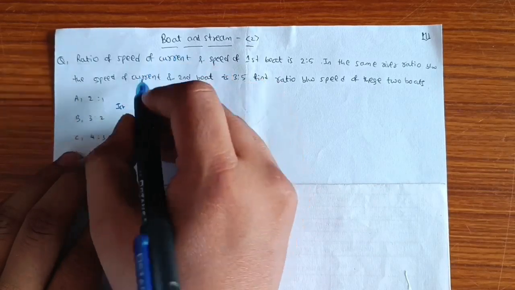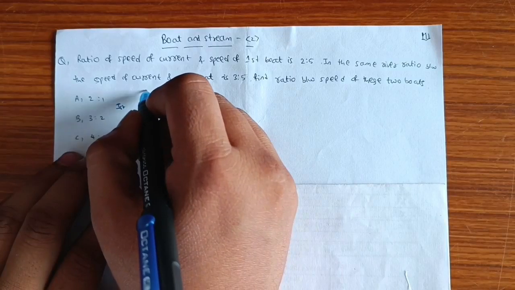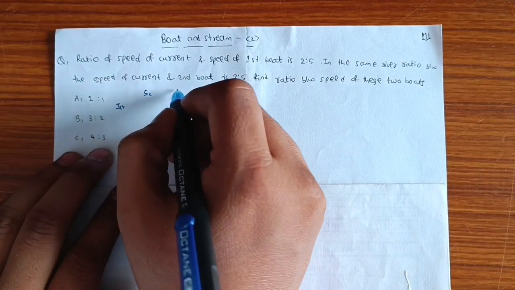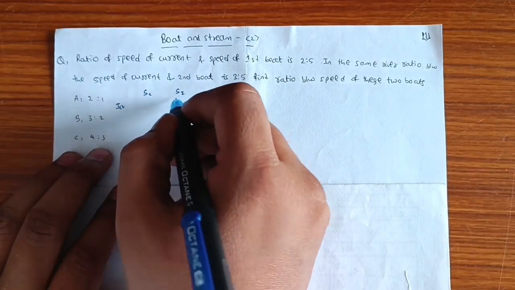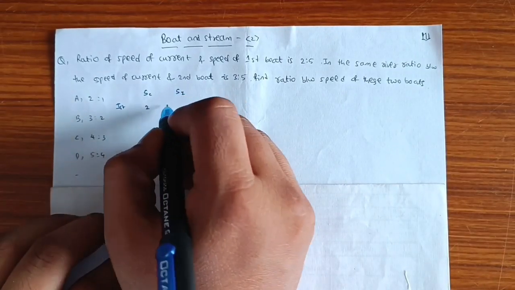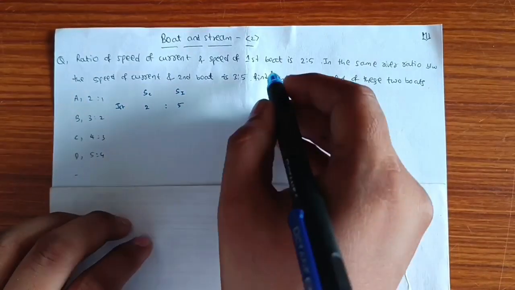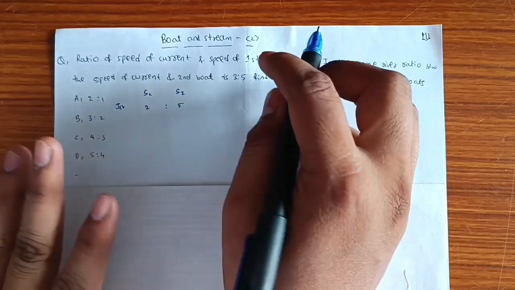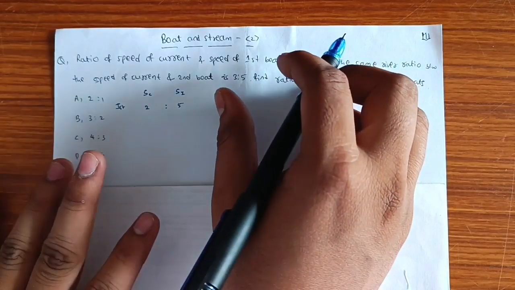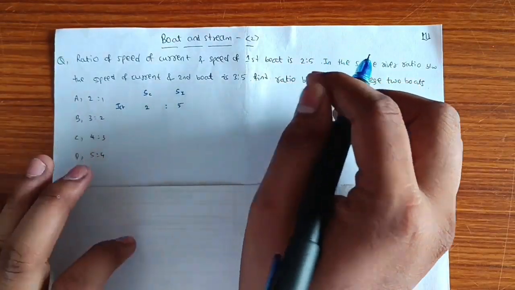Let us take this as the first condition, the speed of the current and the speed of the first boat, which is 2:5. Speed of the first boat means here the speed of the first boat in still water. You need to remember this terminology.